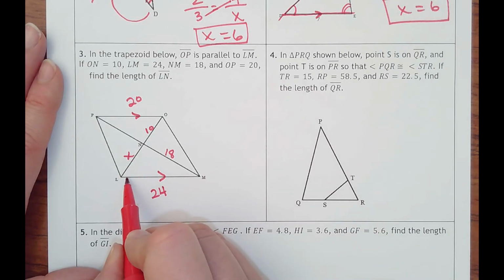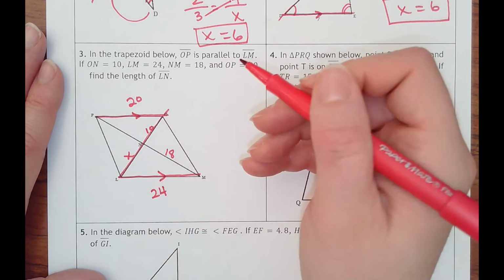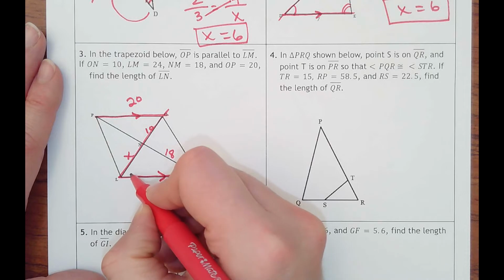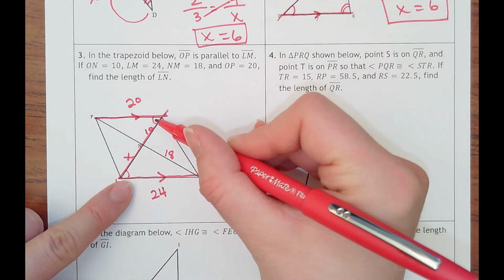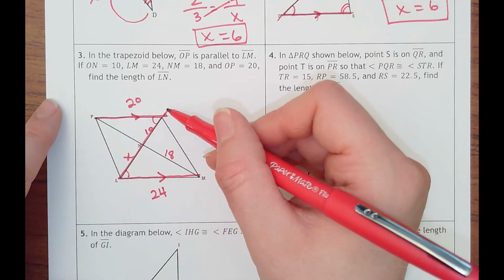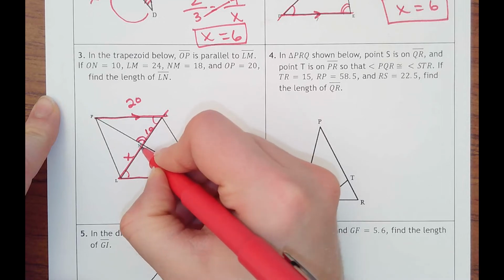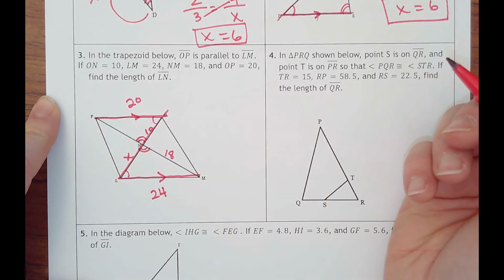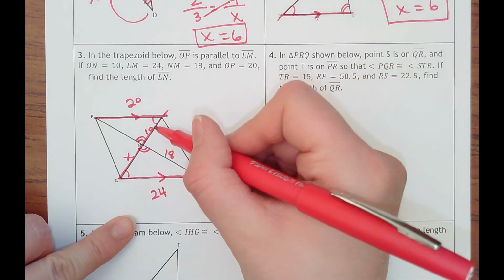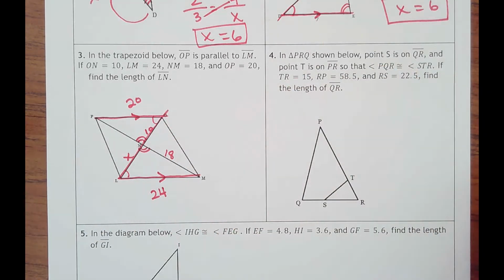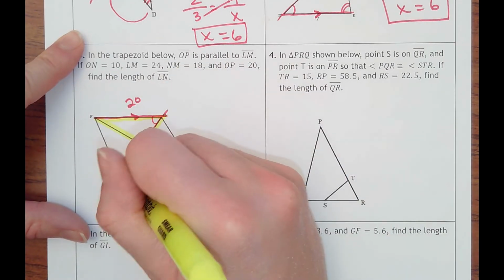We've got our parallels here. Picture this is our transversal. And so I've got a congruent angle here and here. They're alternate interior. I've also got these are going to be vertical angles, so they're congruent. So I can prove by angle-angle they're similar triangles here. And so I'm going to use this triangle on top here and this one.